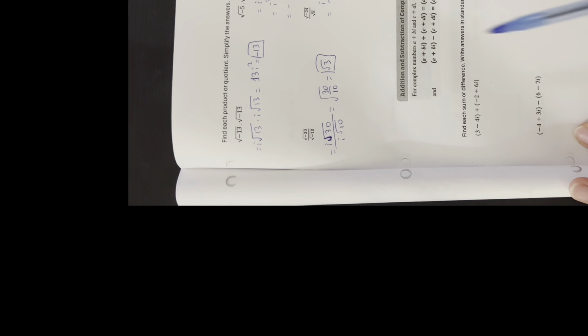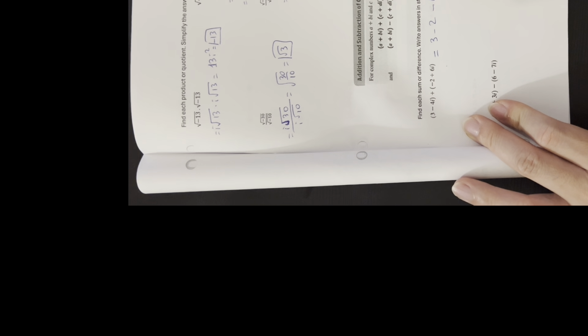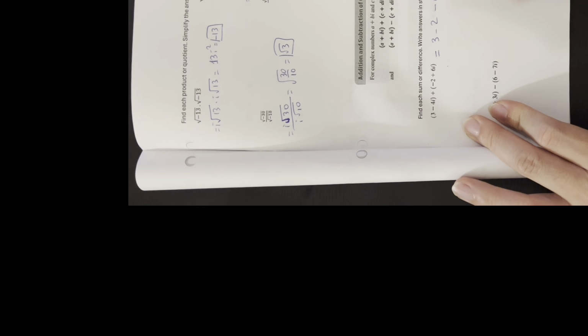And similarly when we subtract. Let's look at a few examples. So 3 minus 4i plus -2 plus 6i. So we combine the 3 minus 2 and minus 4i plus 6i. So this is 1 plus 2i. 3 minus 2 is 1 and 6 minus 4 is 2.